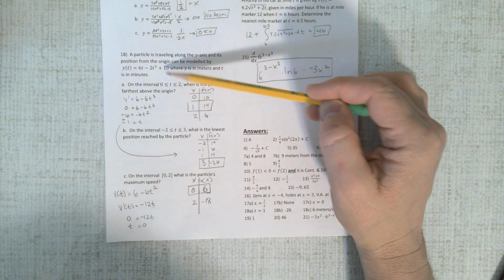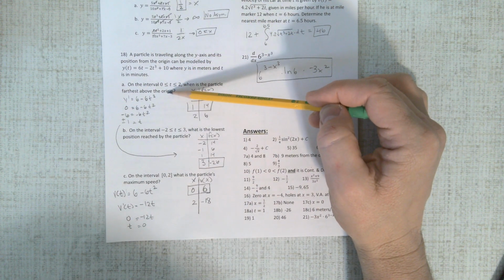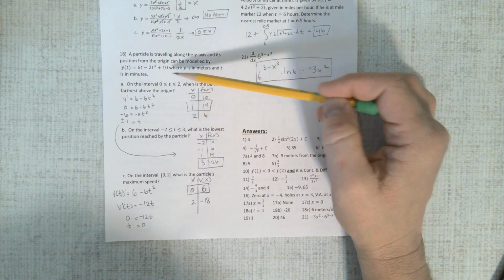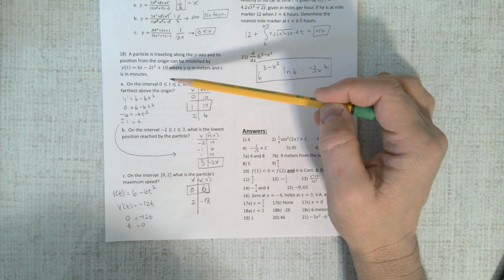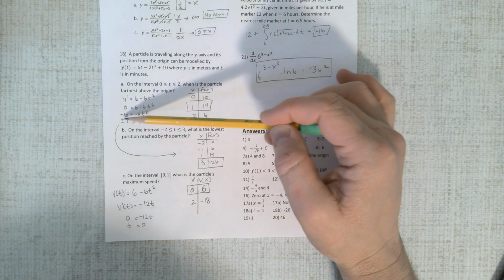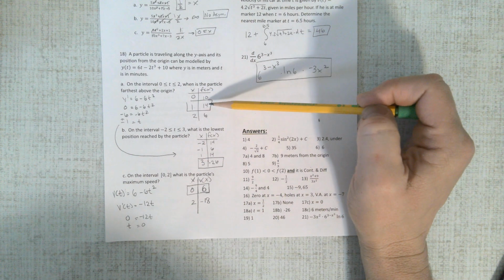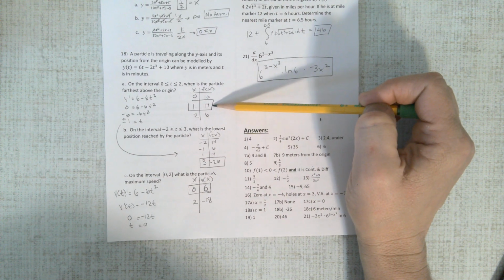Another extreme value theorem problem. I have a function, and I want to know when it's the furthest away. Well, it either happens at 0 or 2, or when the derivative is equal to 0. Derivative is equal to 0 at 1 and -1. Only that one's in there. Plug them in there. There's the output that's furthest.